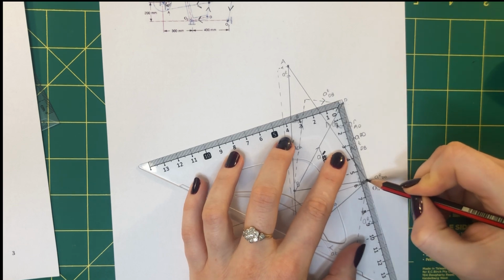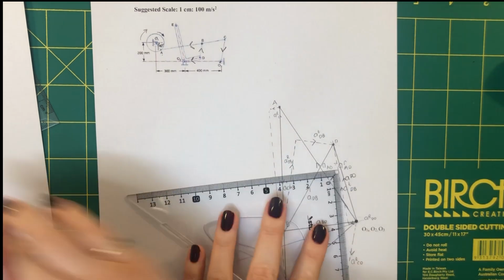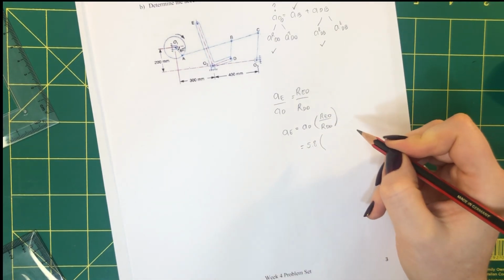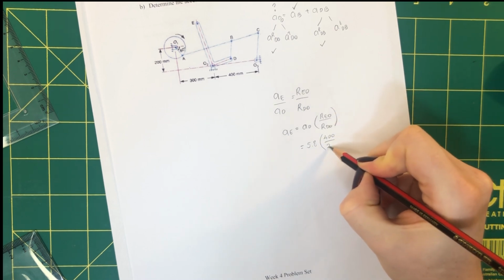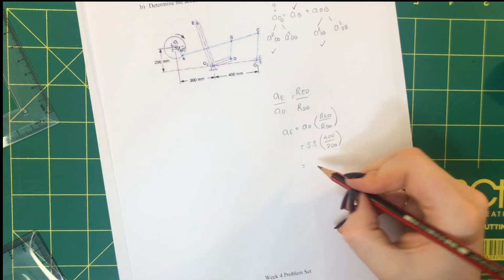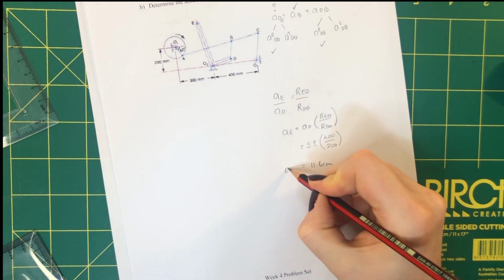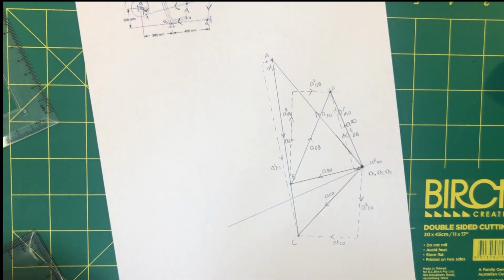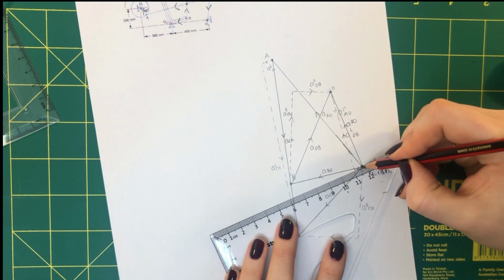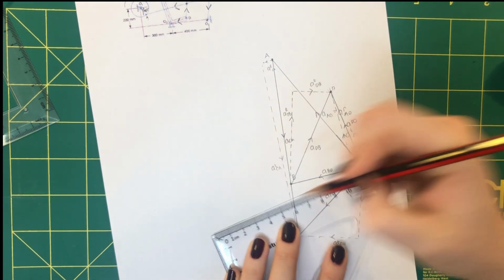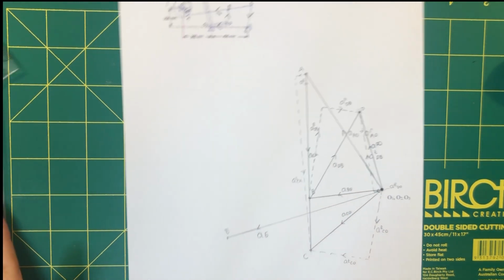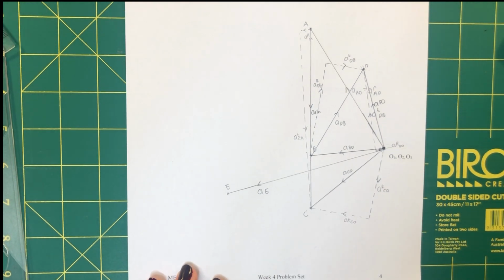So this is about 5.8. And our ratio will be 400 on 200. So if I multiply this by 2, I have 11.6 centimeters for the acceleration. I'm going to measure this as accurately as I can. Here is E, acceleration of E, and that is my completed diagram.